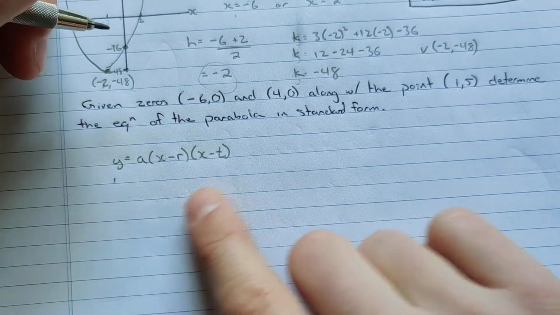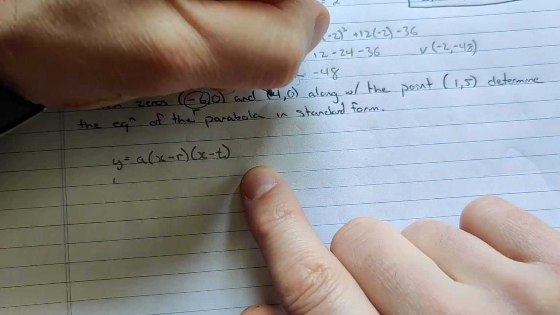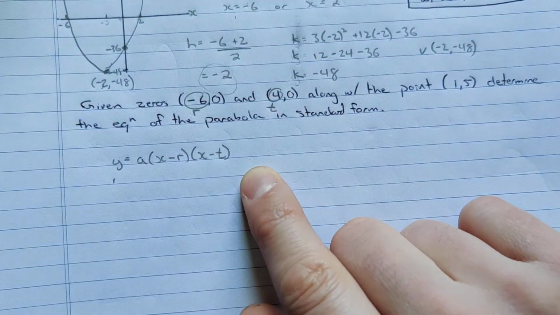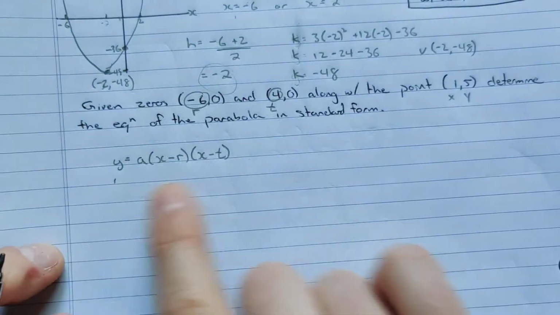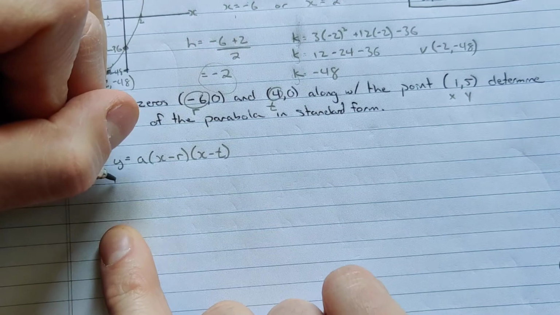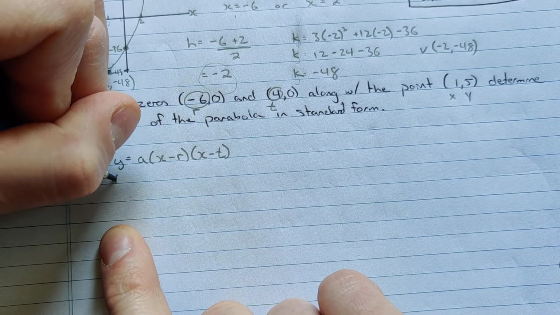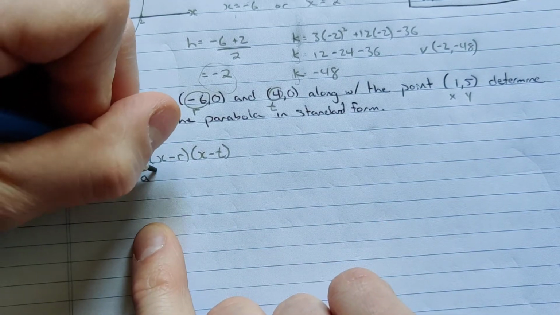So now we have an x-intercept here. That could be our r. An x-intercept here. That could be our t. And then this could be an x and a y value. We can fill in this equation and find the a value. y equals 5. a is what we're finding.